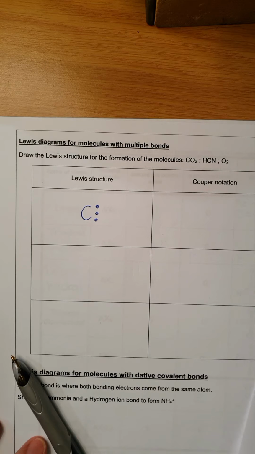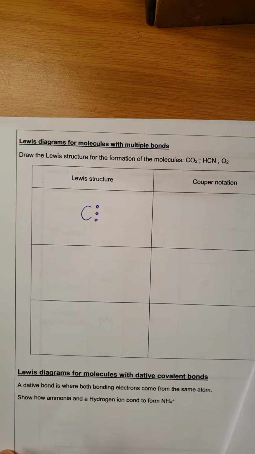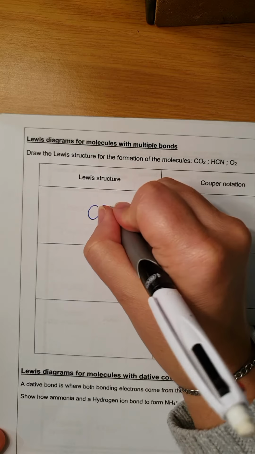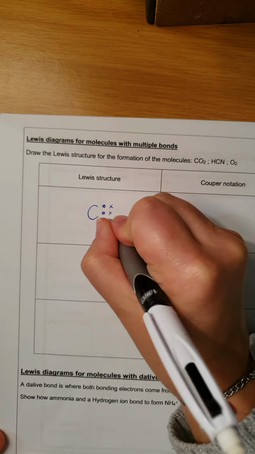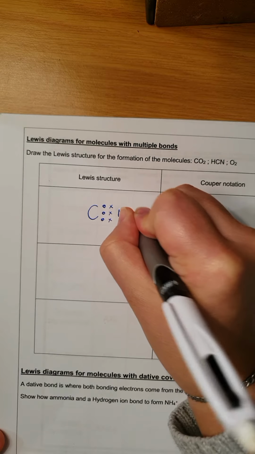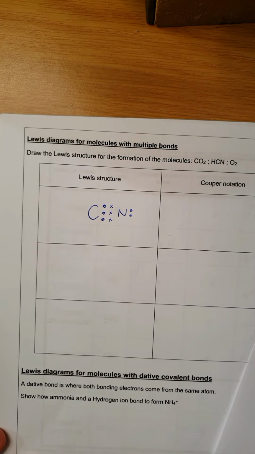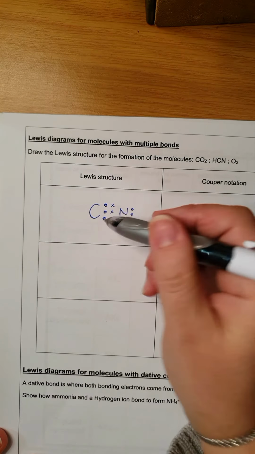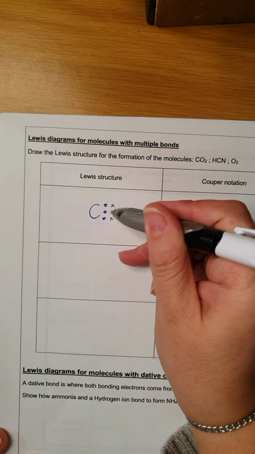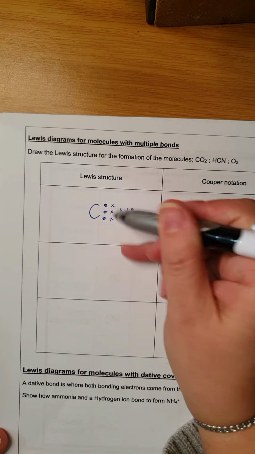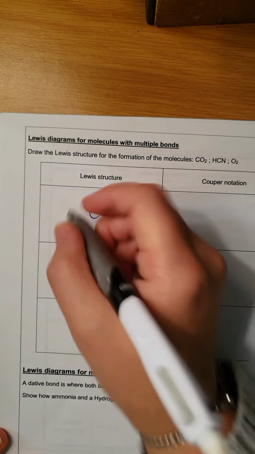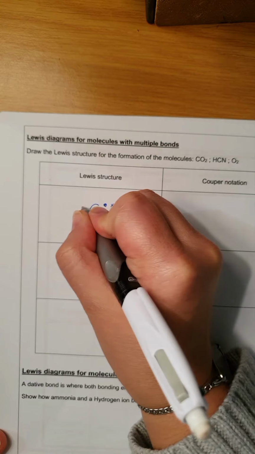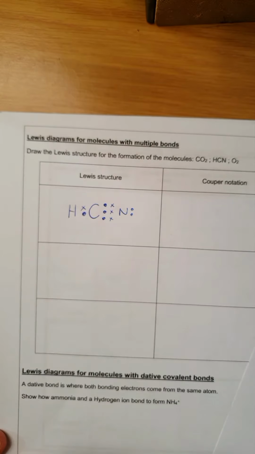My nitrogen's, actually I'm going to do crosses, remember we've done crosses before, move over there, and there are my lone pairs of electrons over there. So those are there. Basically what you want to see is that if you drew a line from the one electron to the other, you're actually going to get your Cooper notation. So there, and this is now hydrogen.